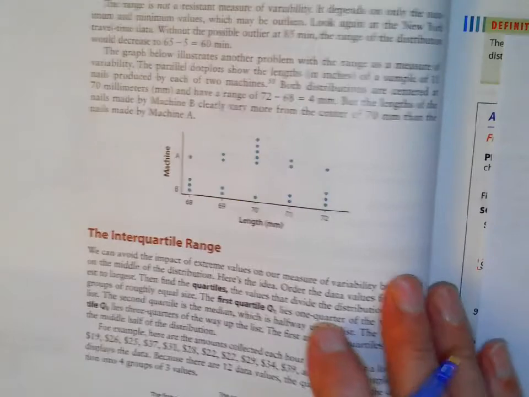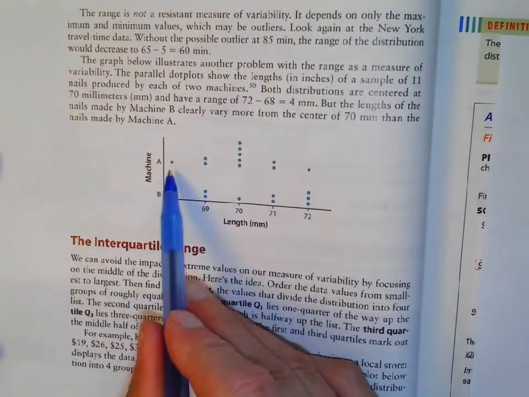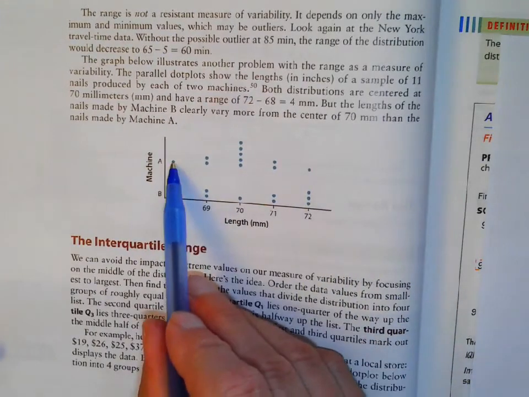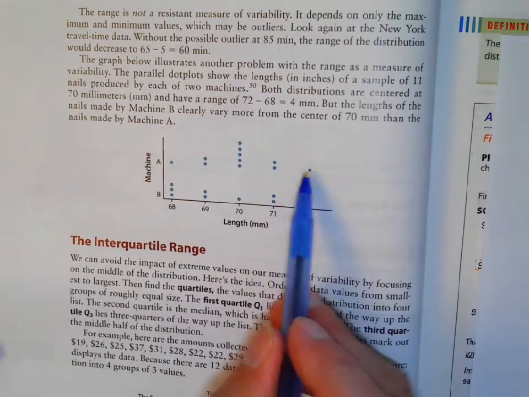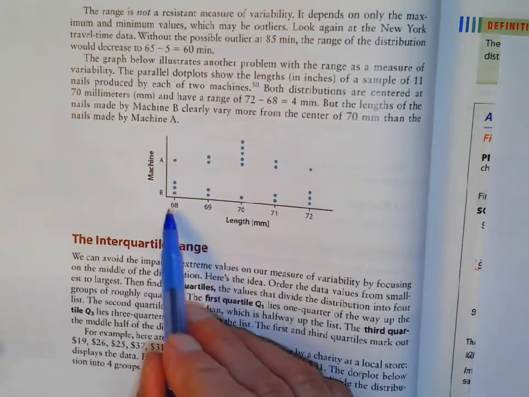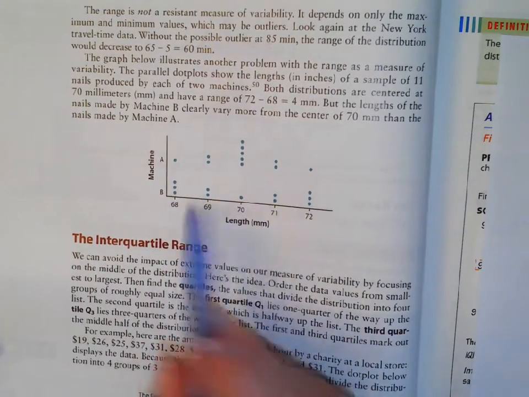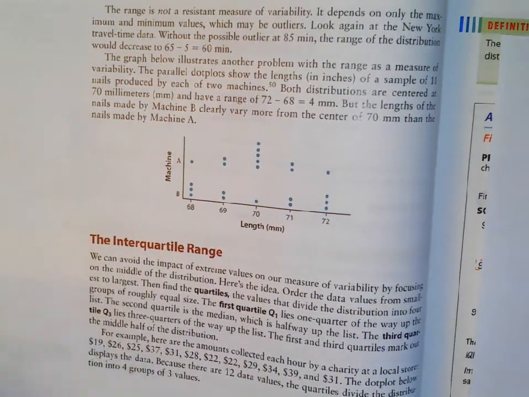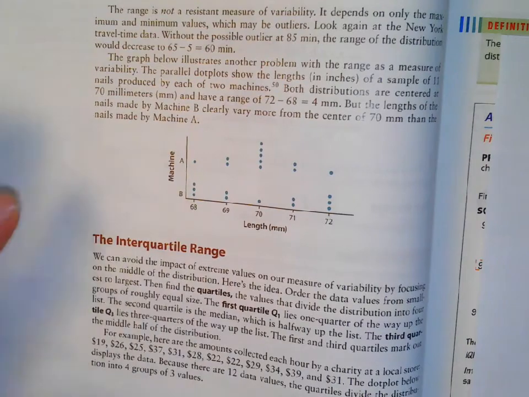Okay. When I ask you to compare distributions, one of the things you could say for spread is compare them. So this one has a range of 72 minus 68. Machine A has a range of 4. Machine B also goes from 72 to 68, so that's also a range of 4. So you would say they have equal range. For interquartile range, I said we would talk about that later.